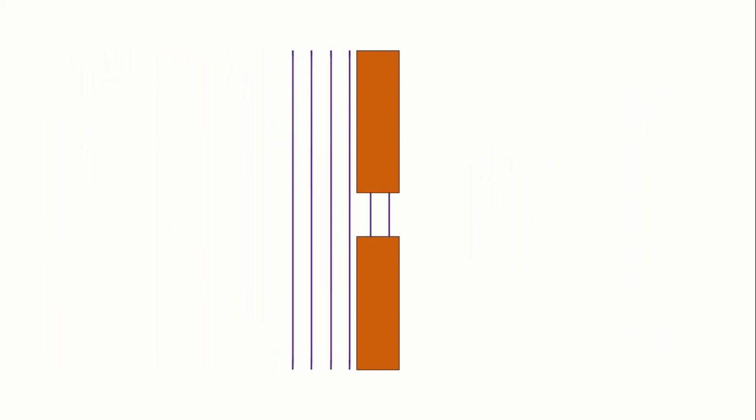Now we have waves passing through a gap. Again, you can see the waves pass through the gap and they're blocked by the obstacle on the top and the bottom. But as they pass through the gap, they have a tendency to spread out and fill the area behind the obstacles again. This is diffraction.